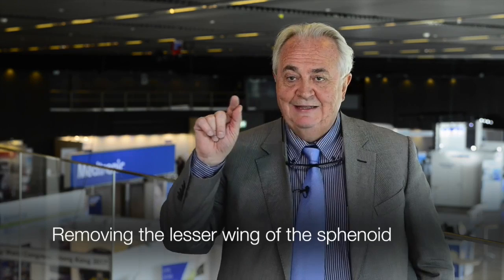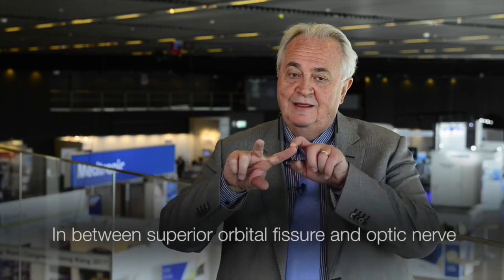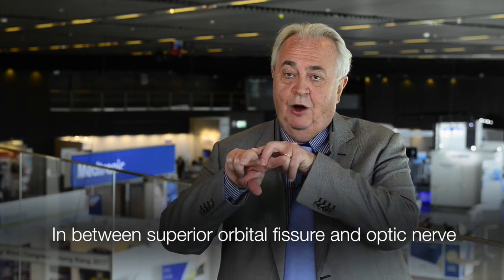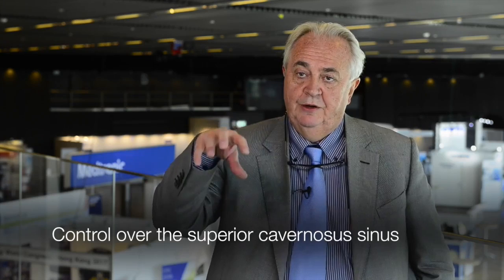Removing the greater wing of the sphenoid, we have access to the middle cranial fossa, to the floor. If we remove the lesser wing of the sphenoid, which is in between the superior orbital fissure and the optic nerve, we get control of the superior portion of the cavernous sinus.